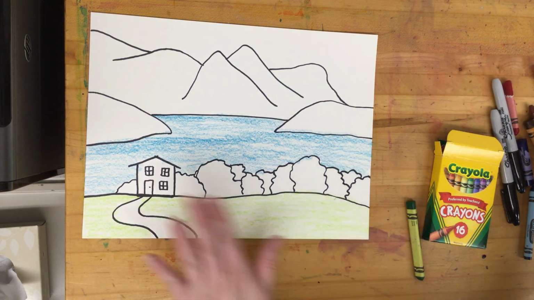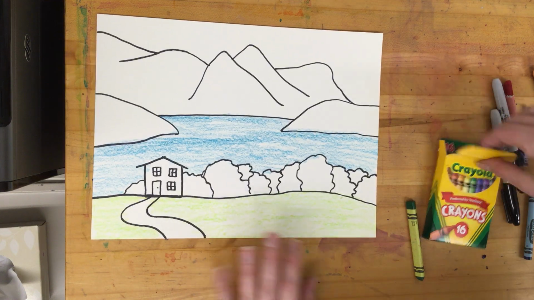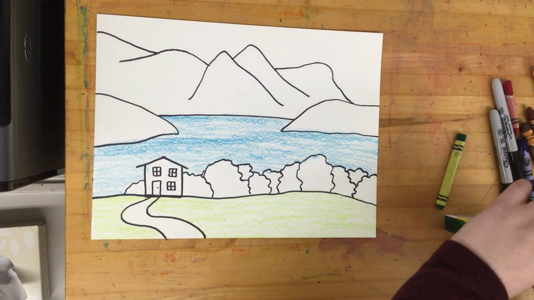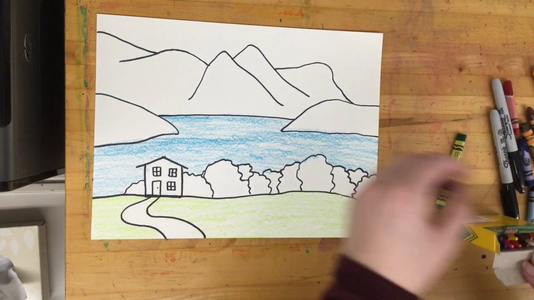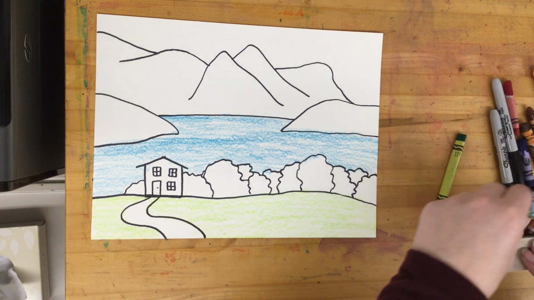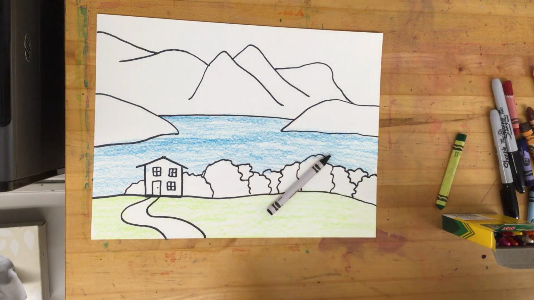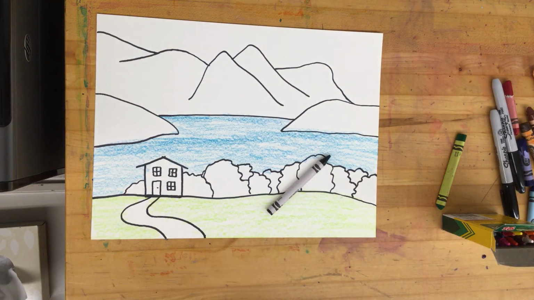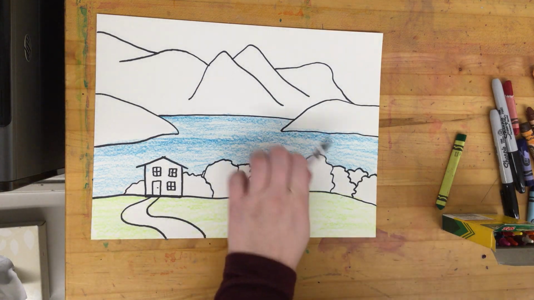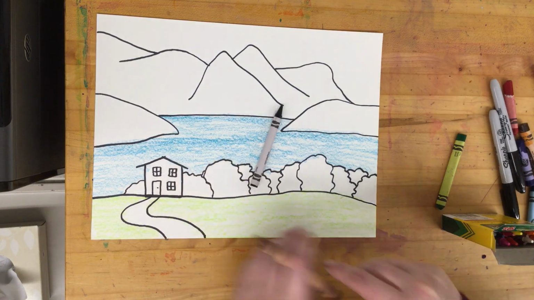Now, I'm going to do my path. And with my path, I'm going to have you guys use black. And if you have gray, gray, and then brown. I do not have a gray crayon for whatever reason, so I'm just going to use black and brown.